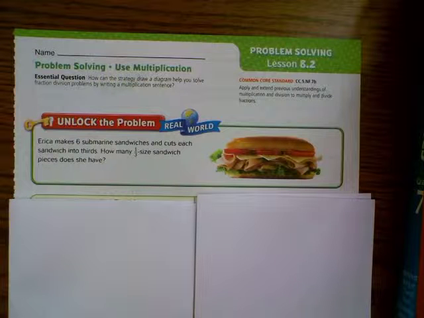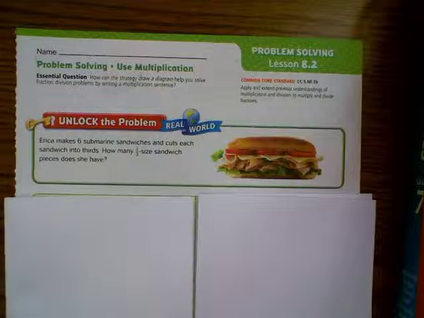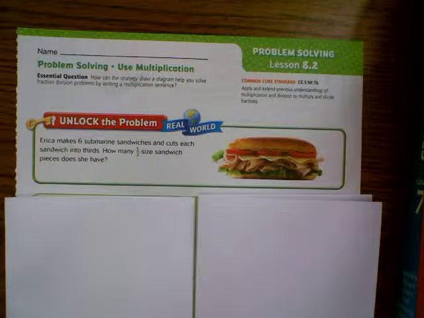This is lesson 8.2, problem solving using multiplication. We're going to be dividing a whole number by a fraction, but we are going to be using multiplication to solve that problem. Again, at any time, if you need to stop the recording to copy the notes, please do so.